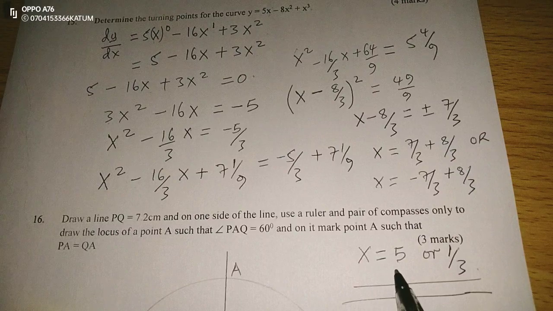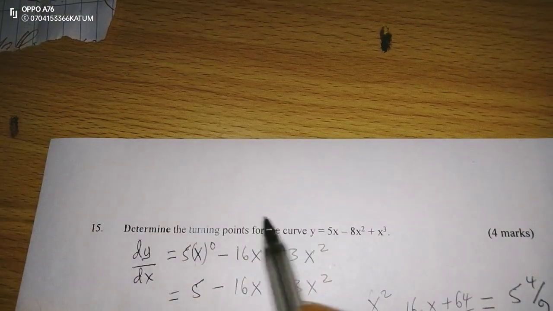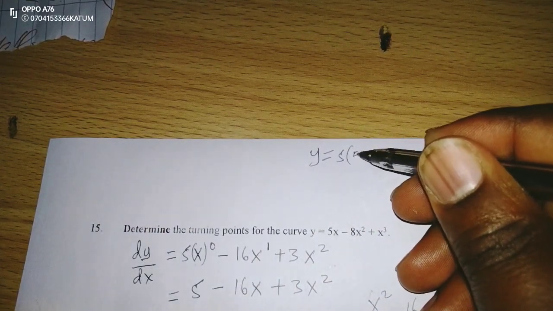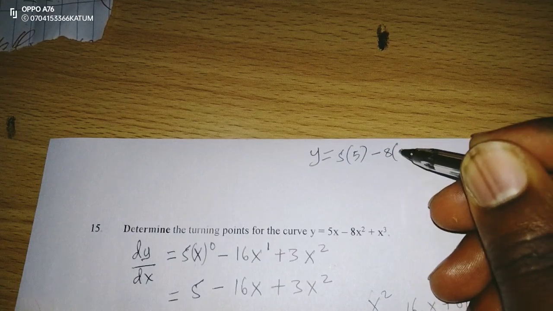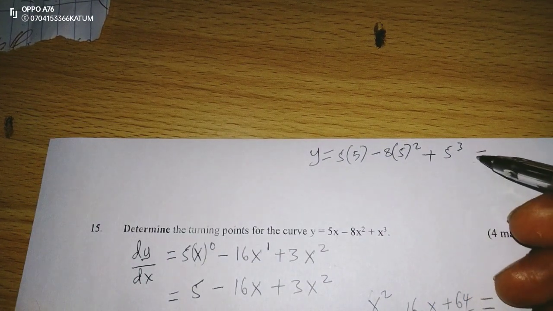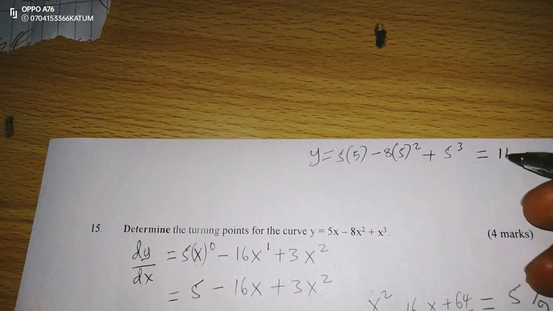So when I substitute x being 5 as the first value, I'm going to have y equals 5 into 5 minus 8 into 5 squared plus 5 to the power 3. This gives me exactly 110.